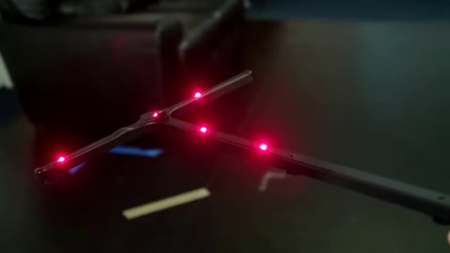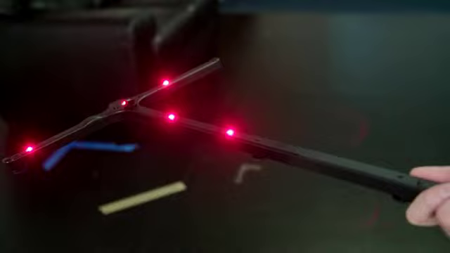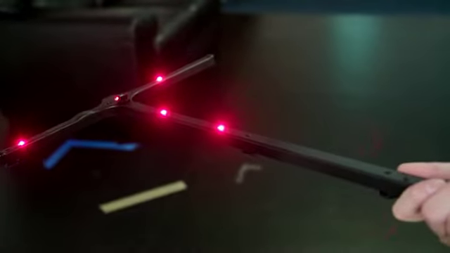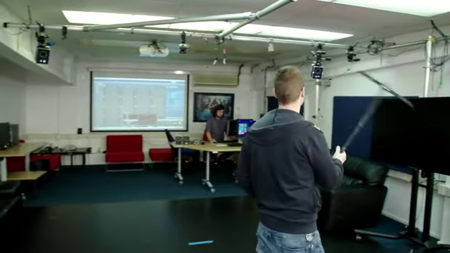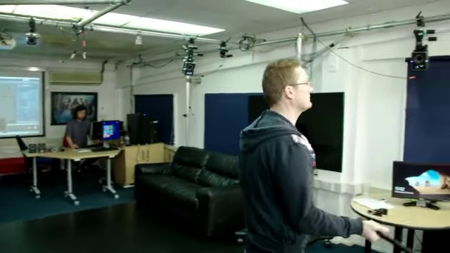It is done using a strange T-shaped stick with 5 bright red lights. The stick is waved in front of the cameras.